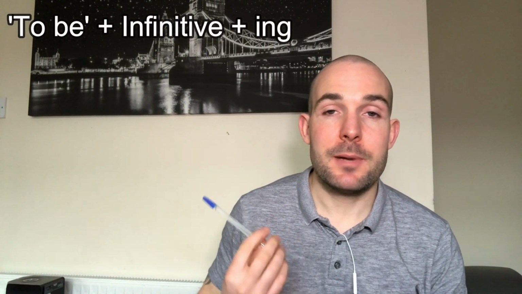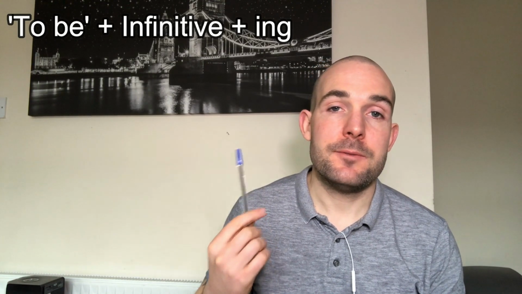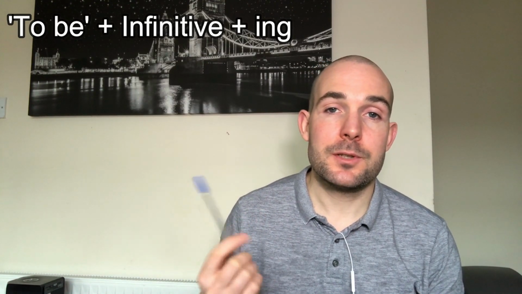Okay, so now we've got that out of the way, I'm going to start with how we form a past continuous sentence. And it's quite simple, to be honest with you. So we start off with the verb to be, but in the past tense, so that's either was or were. Then we use the infinitive form of the verb plus ing.